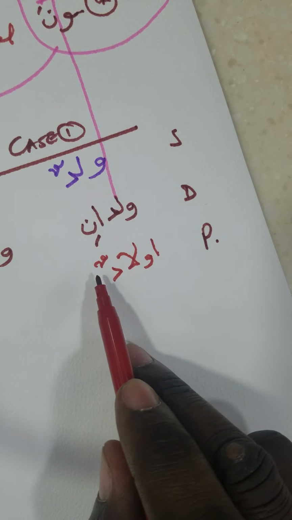Now, how are we going to get the second case? First case is awladun, then second case is going to be awladan. You see how it looks like? This is awladun. Second case is awladan.